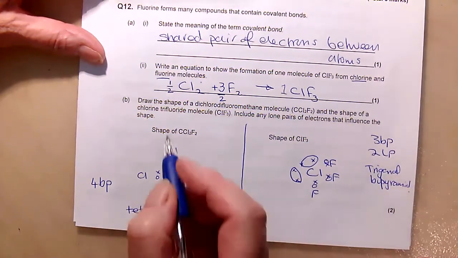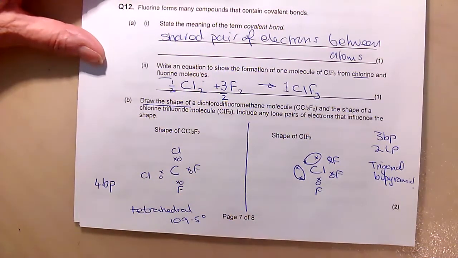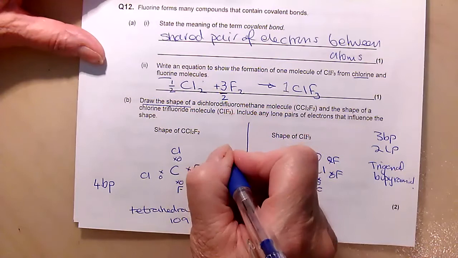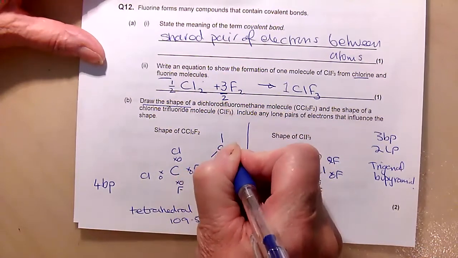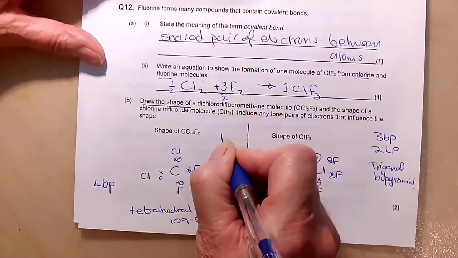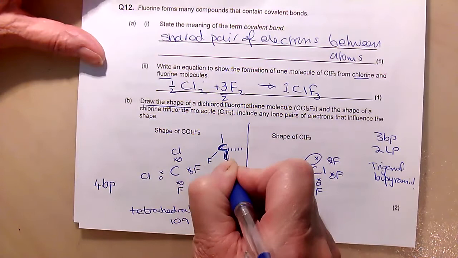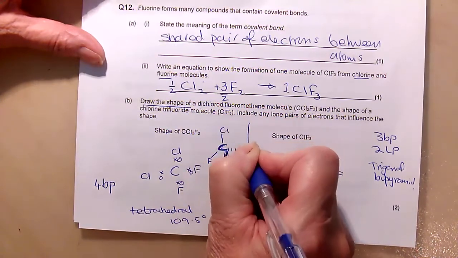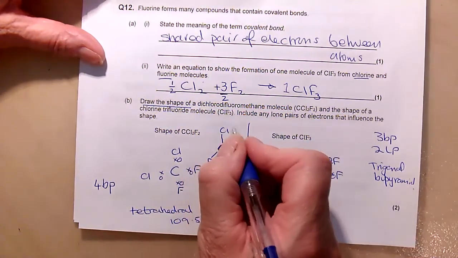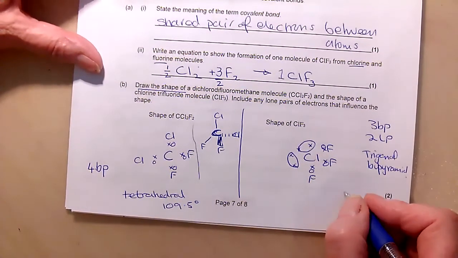Okay, now they did say draw the shape. So whilst I've actually only sketched a shape out there, I need to draw it. So I need to put in the wedges. That's the Cl in the center. There's the wedge coming out. That'll be F, that'll be F, that can be Cl, and that can be Cl. So there's my shape. With this one, it's a trigonal bipyramid.